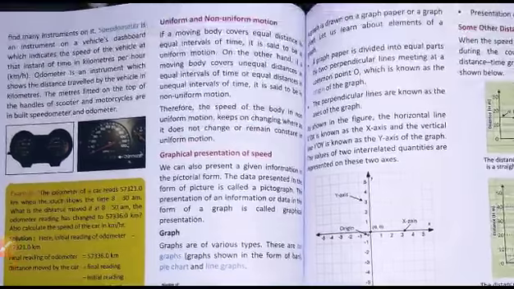And the next topic is uniform and non-uniform motions. Uniform motion: if a moving body covers equal distance in equal intervals of time, it is said to be in uniform motion. Non-uniform motion is the opposite of that. When there is unequal distance covered in equal time intervals, then we say that it is a non-uniform motion.